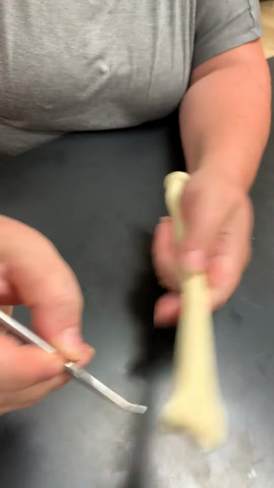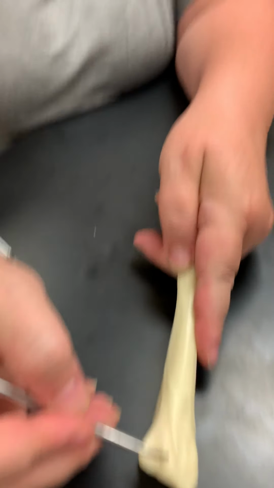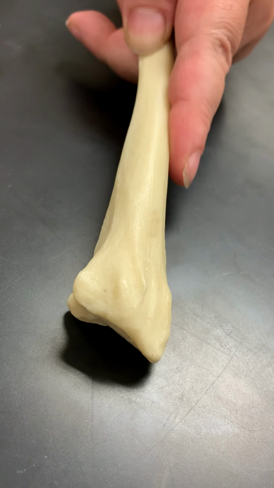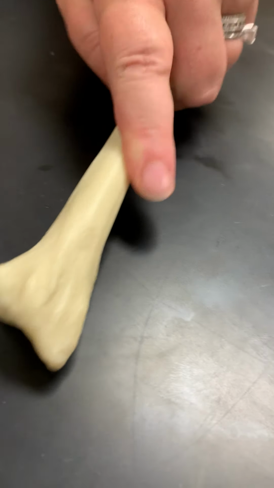Last feature on the radius that we have to know are these two little tubercles here known as the distal tubercles, these little tiny bumps right here. So, distal tubercles of the radius.